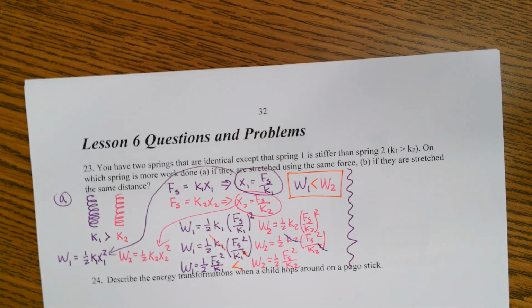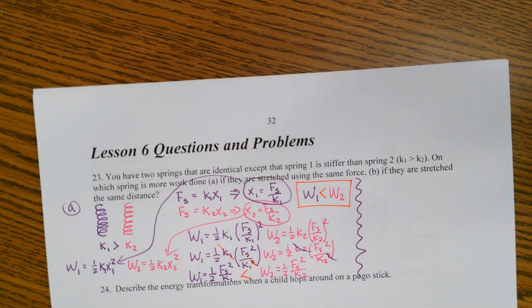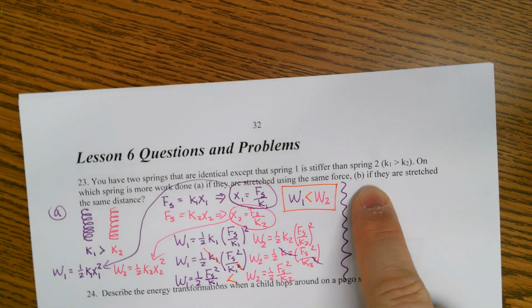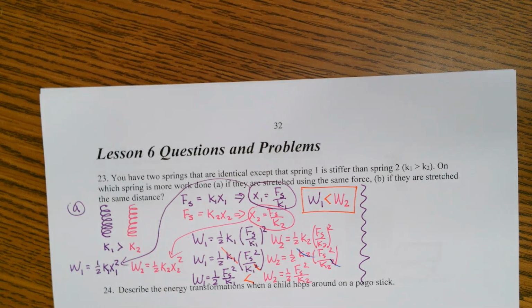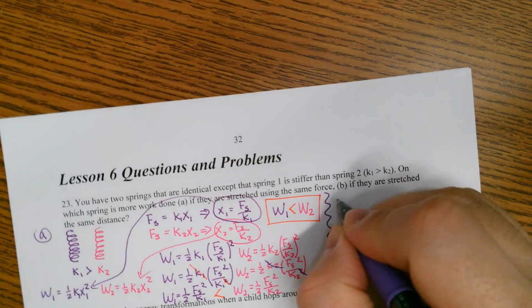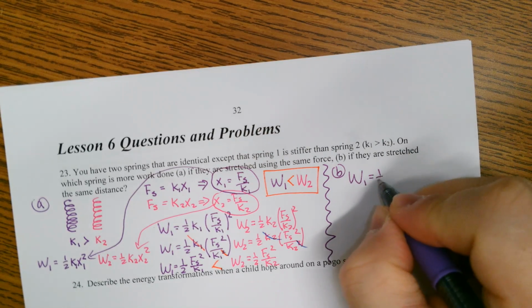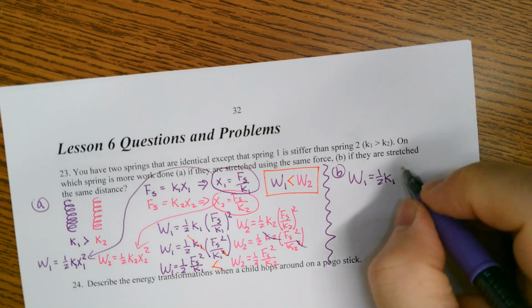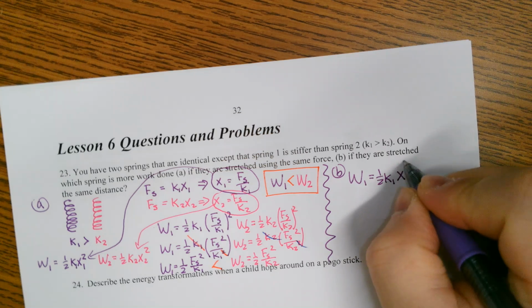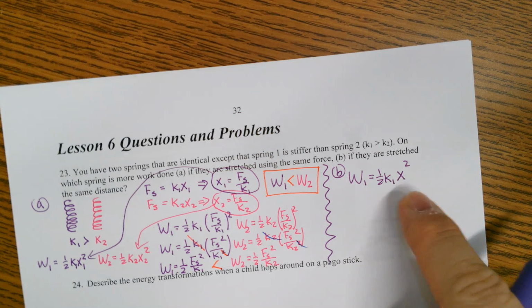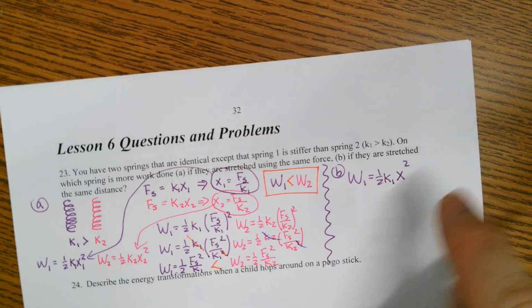But what about part B? They want to know if they are stretched the same distance. For part B, work 1 is equal to 1/2 K1 times x squared. Now, x is common for spring 1 and spring 2.